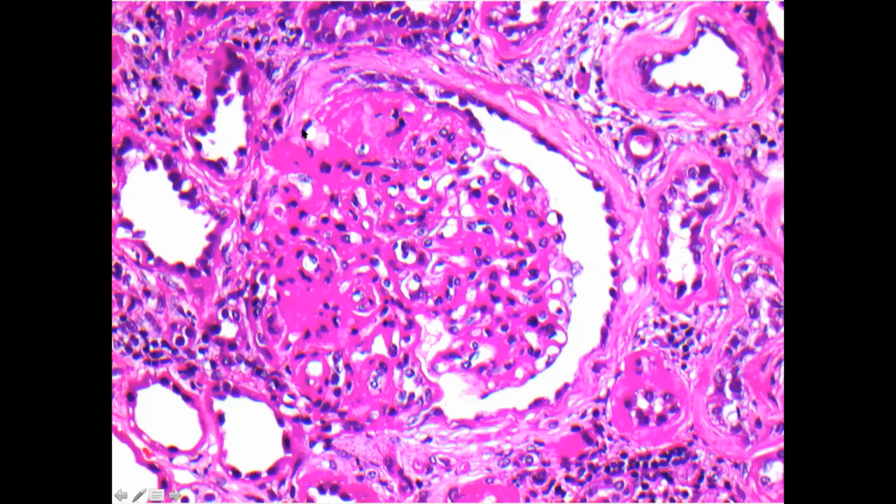A segment of the glom is attached to the Bowman's capsule. We have mesangial expansion, but no endocapillary proliferation. So we have mesangial expansion, might be deposits, maybe not. We'll have to see IF. And we have focal segmental glomerular sclerosis, and there is thickening of the glomerular basement membrane.